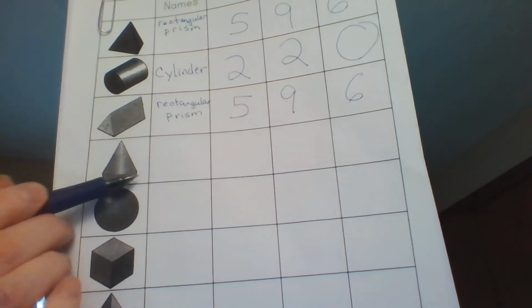All right, so let's move down to the next one. This, of course, is called a cone.